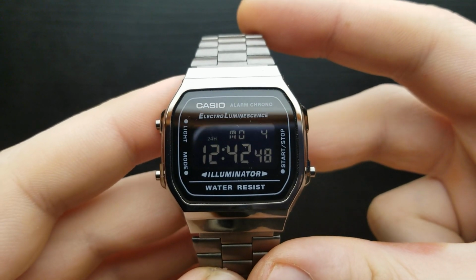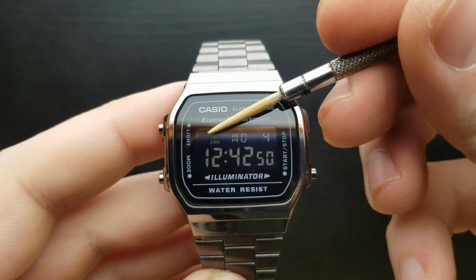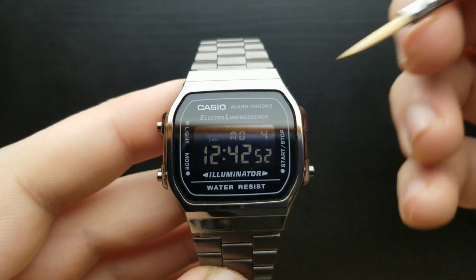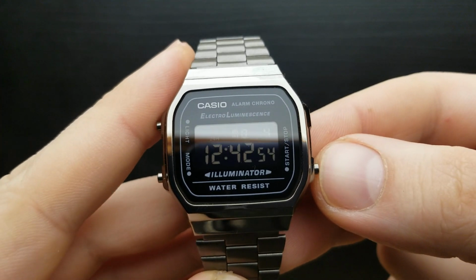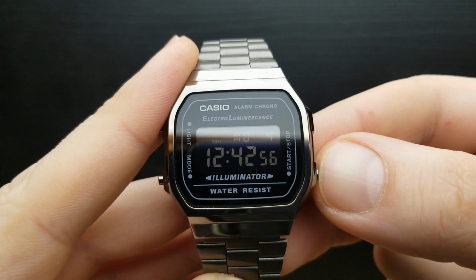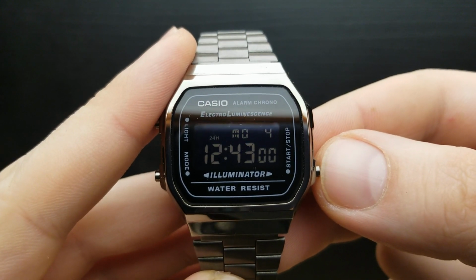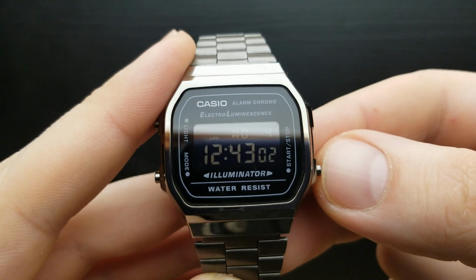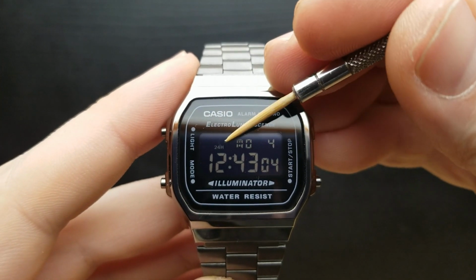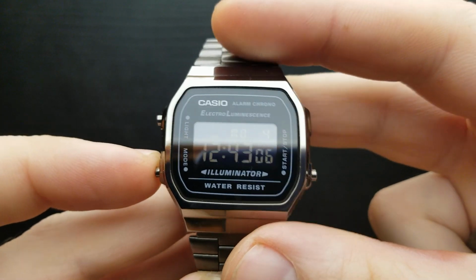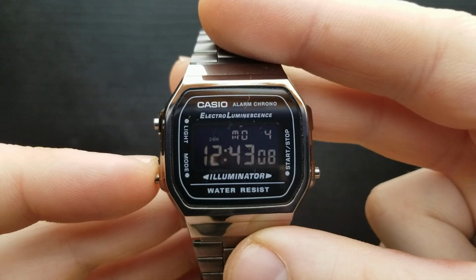Before setting the time and date, I have set my watch to the 24-hour time format, and that is done by pressing the start stop button when you are in the standard timekeeping mode. So I'm pressing it and holding it on the 24-hour time format. So let's get to setting the time and date.